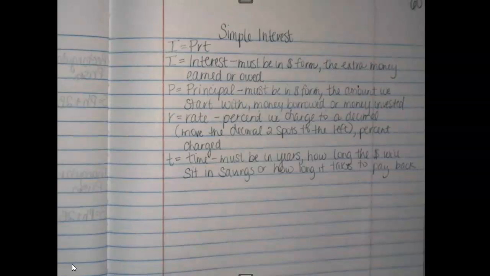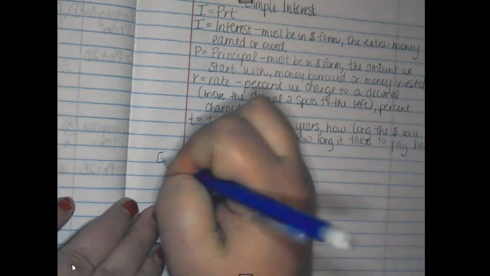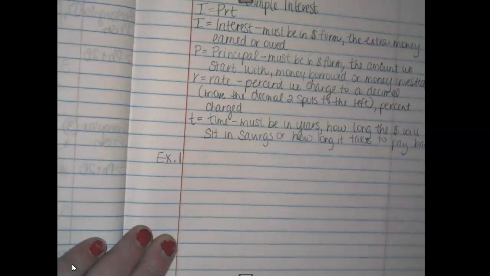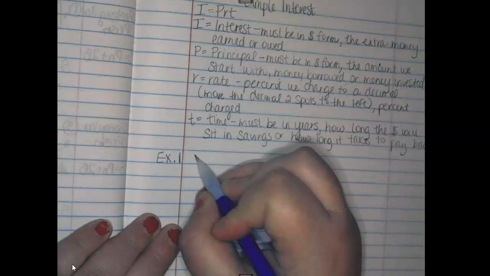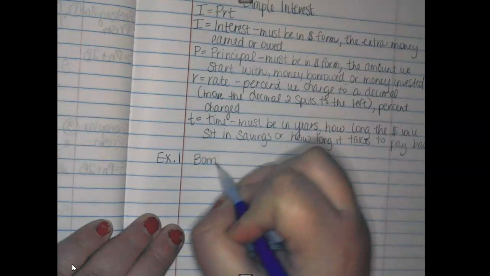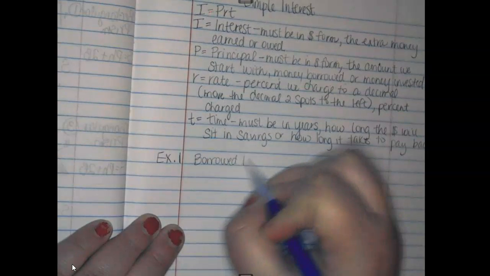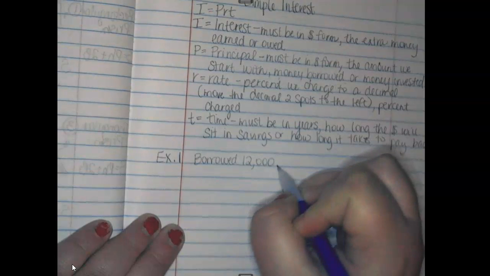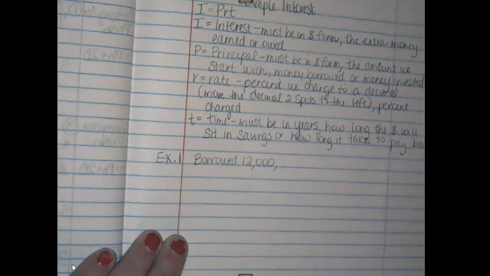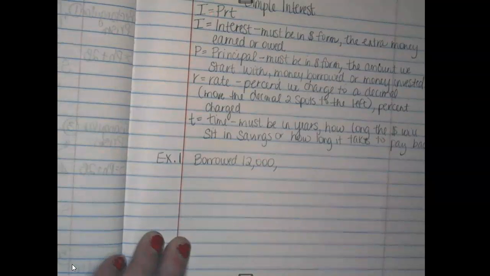Okay? So we're going to look at a couple example problems. Now, this is really hard because y'all can't really write the examples out. I'm not going to make y'all write out the examples. So I'm going to read it to you, and then we're going to just take some notes on it. So example 1. To buy a car, Sam borrowed $12,000. So we're going to put borrowed $12,000. We're just taking notes on the situation. For 5 years.